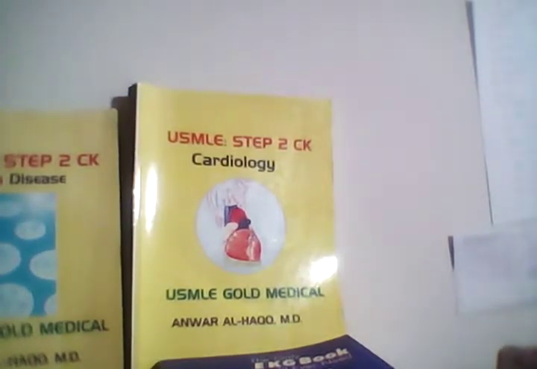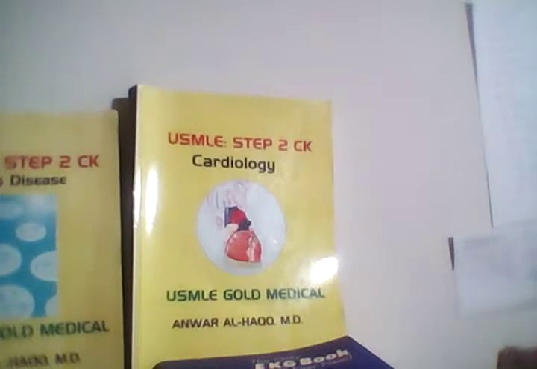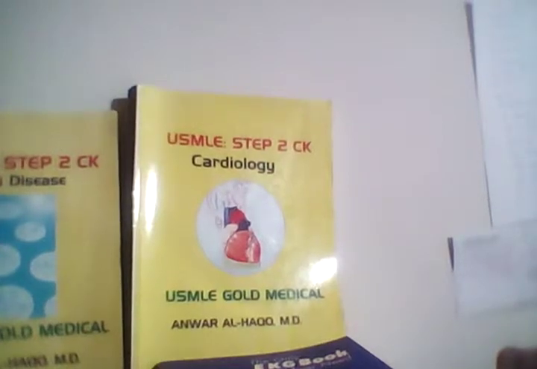For example, adult polycystic kidney disease can increase production of erythropoietin. Renal cell carcinoma can increase production of erythropoietin. Hepatocellular carcinoma, adrenal adenoma, anything that increases cortisol can also increase erythropoietin, and increased erythropoietin increases production of red blood cells.